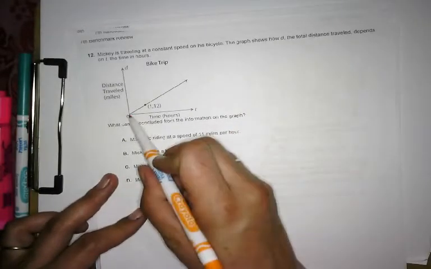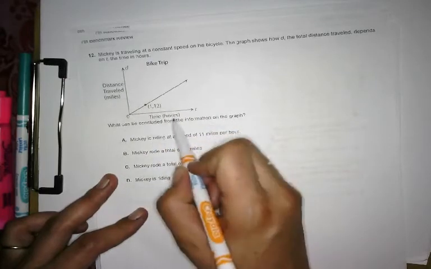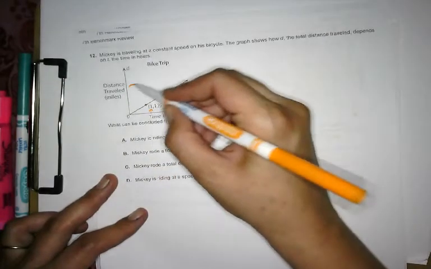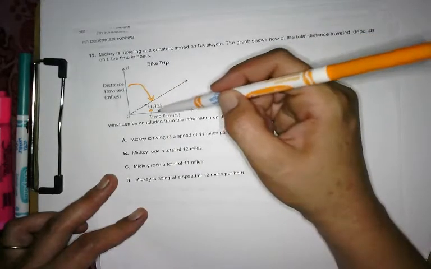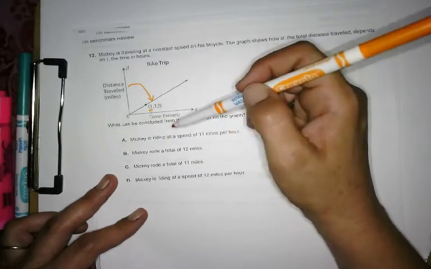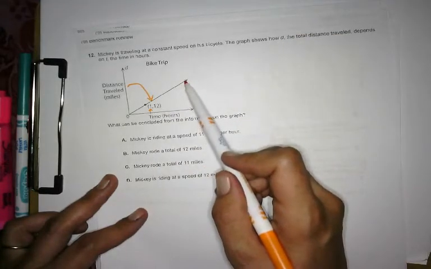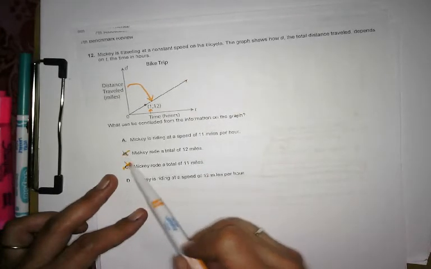Okay, what can be concluded from the information on the graph? It says the point is 1, 12, so 1 is the hours here, and 12 is the distance. So after 1 hour, they've traveled 12 miles. It says he rode a total of 12 miles, which we don't know, because what about over here? He rode some more, it looks like. And we also don't know if it's 11, so I'd say we don't know that. But we do know from this point that the speed is 1 hour and he goes 12 miles. So 12 miles every 1 hour.